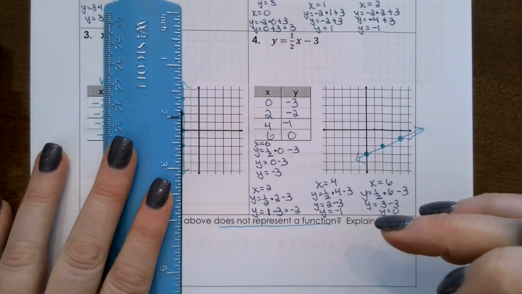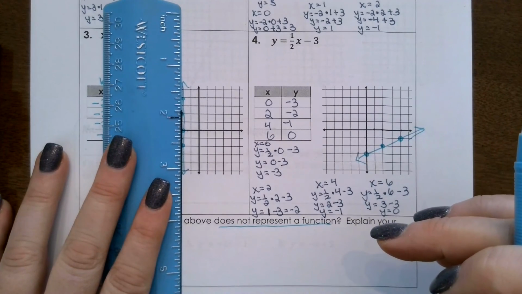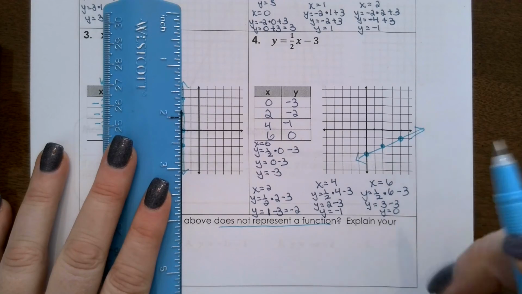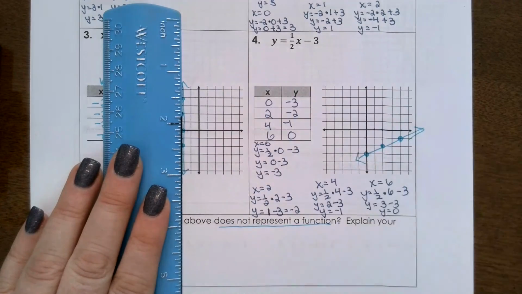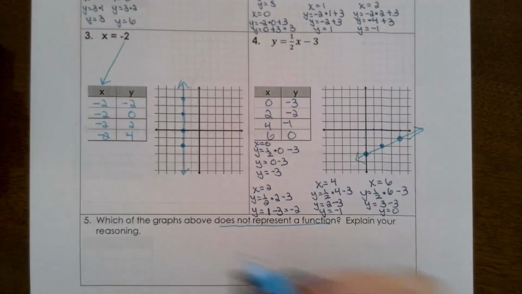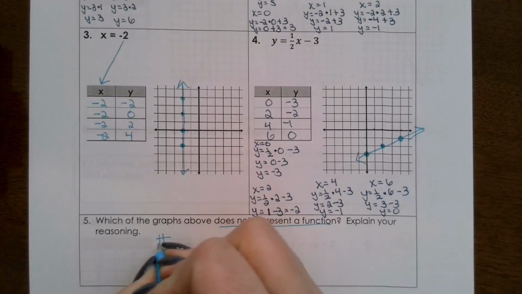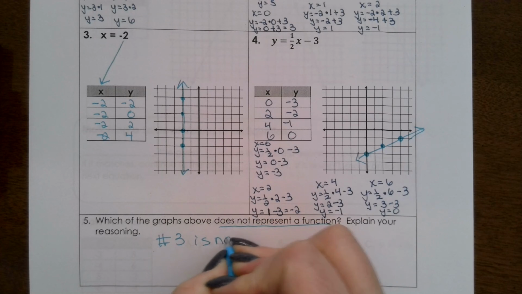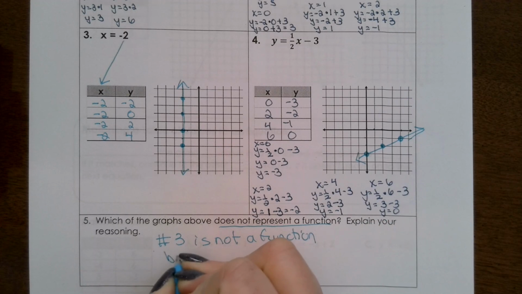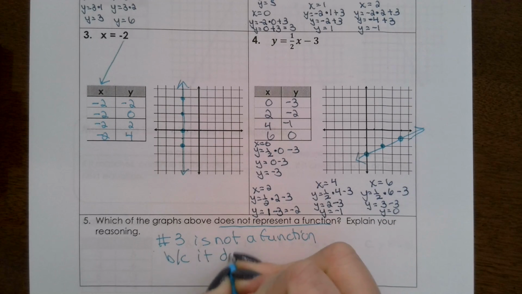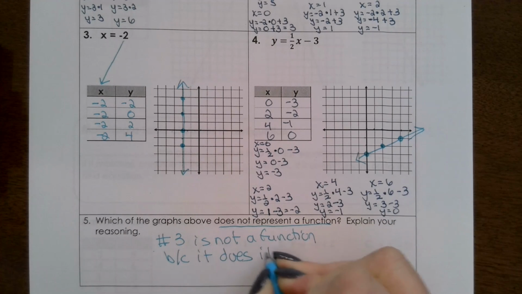And I can see that in a vertical line, it clearly does not pass the vertical line test. In fact, my table of values shows 4 points along the same vertical line. So number 3 is not a function because it does not pass the vertical line test.